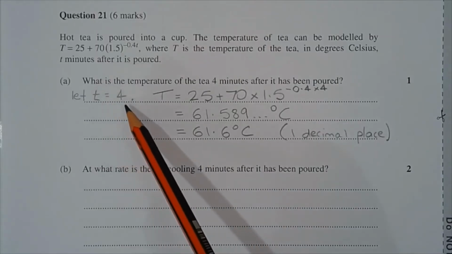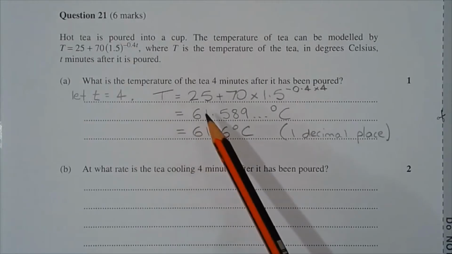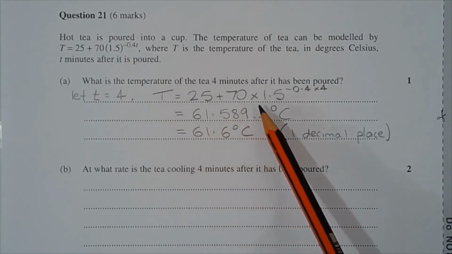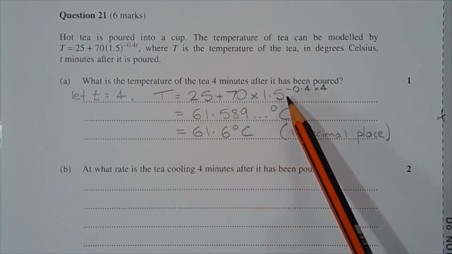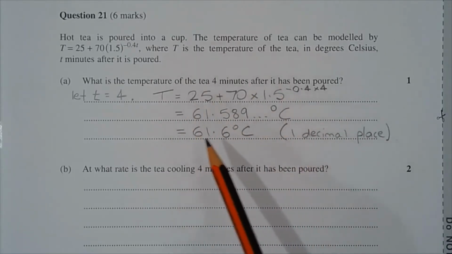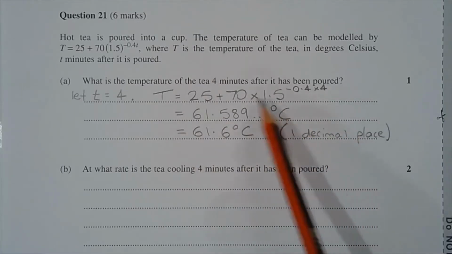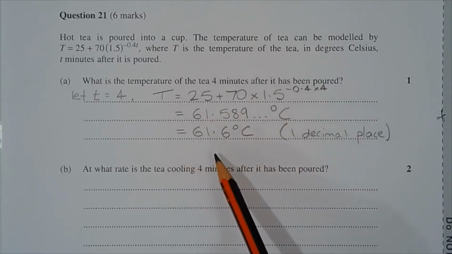Substitute T equals 4 into the formula for the temperature of the tea. So capital T equals 25 plus 70 multiplied by 1.5 to the power of negative 0.4 times 4. And evaluating that expression, that equals 61.589 ... degrees Celsius. And rounding that to one decimal place, that equals 61.6 degrees Celsius.